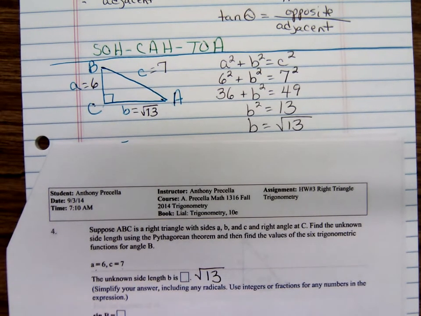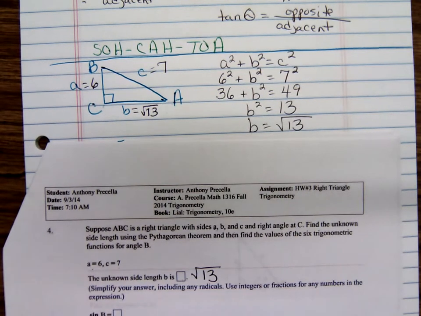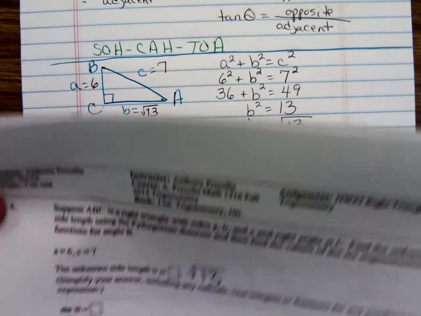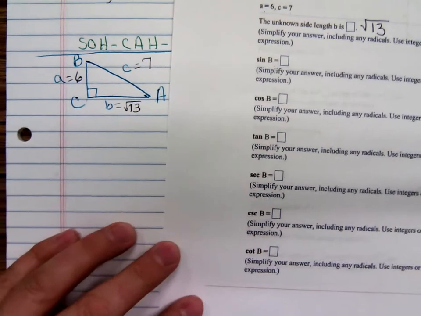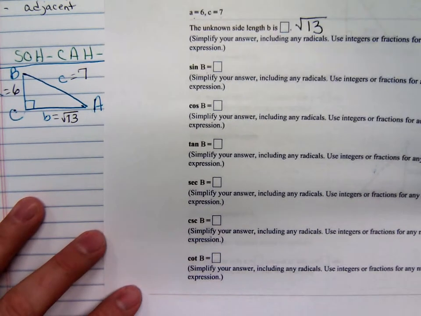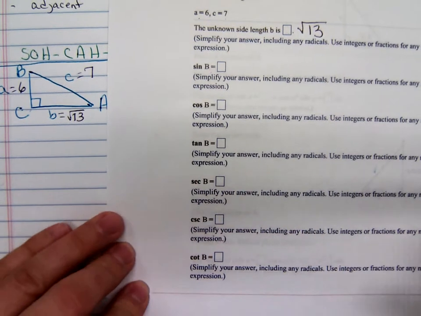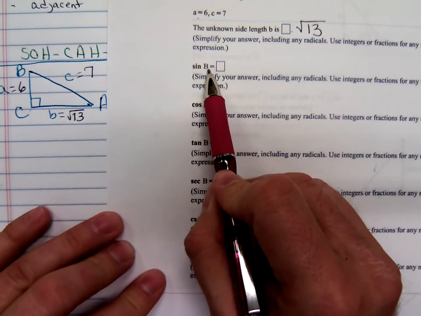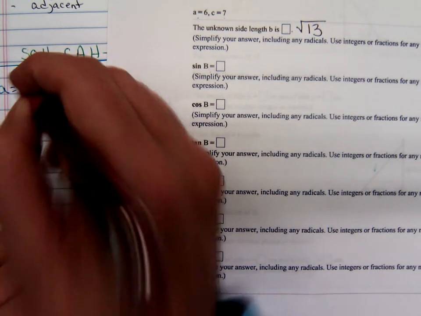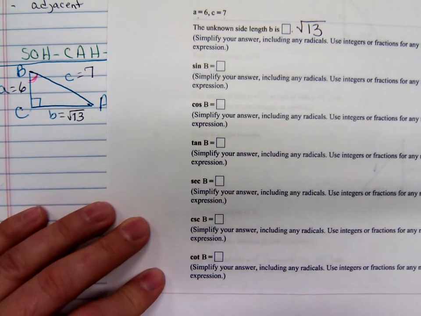Now we know all three sides, so we're going to start doing the SOHCAHTOA, but it's critical that you know which angle you're going to be using because that determines the adjacent and the opposite. We're told find sine B, so you're using angle B. Which one of these is the opposite and which one's the adjacent?